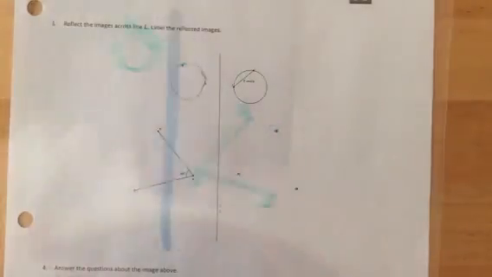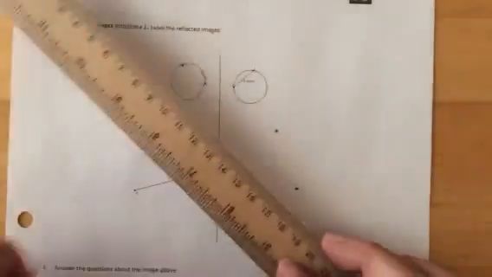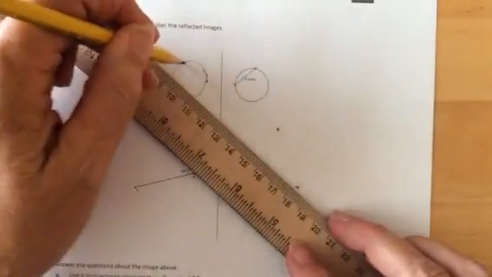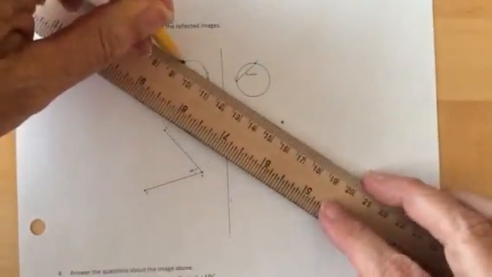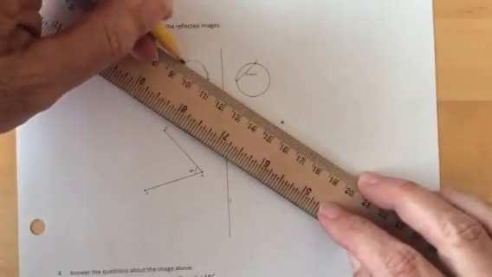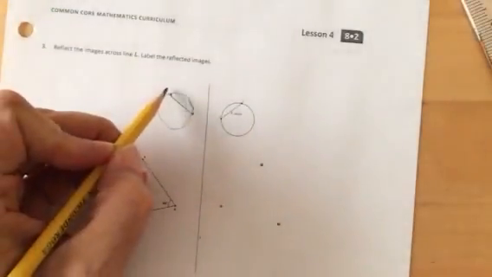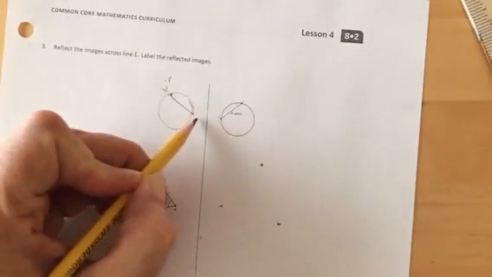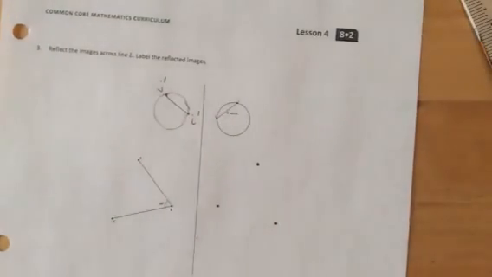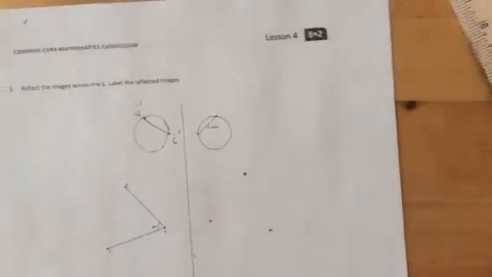Okay, so then I can lift this off and do a little connect the dots. So let's connect point I and J. This is actually I prime and J prime, right? J prime and I prime. And here's my angle.